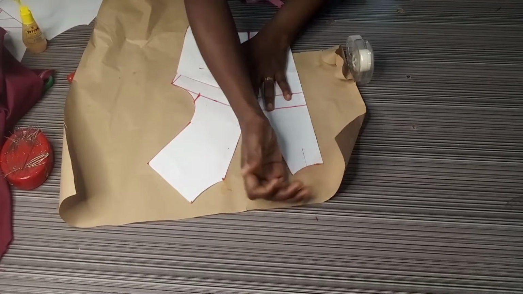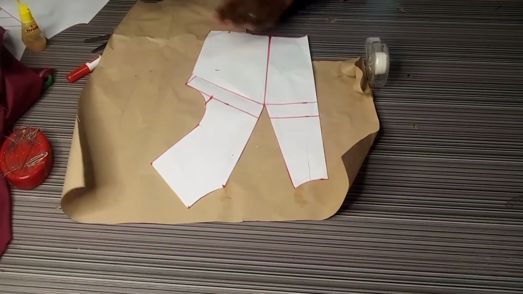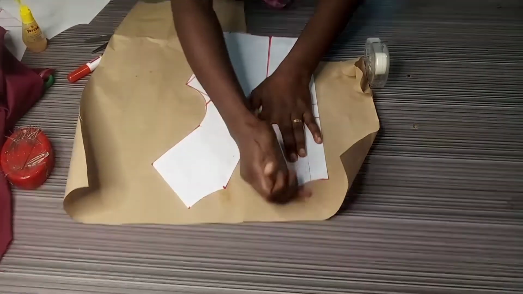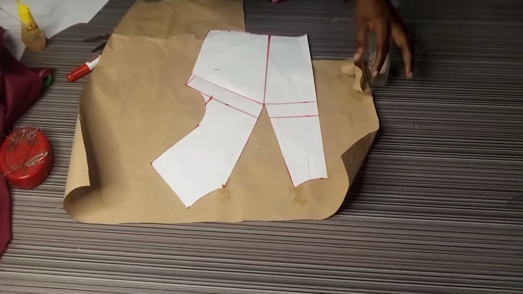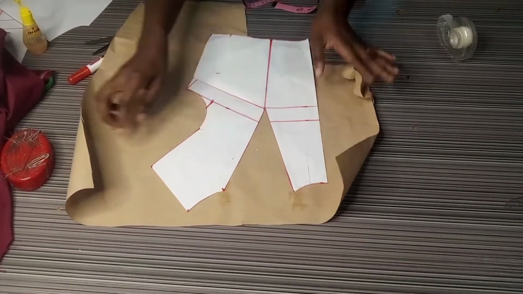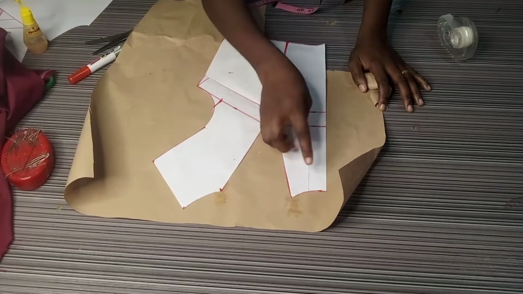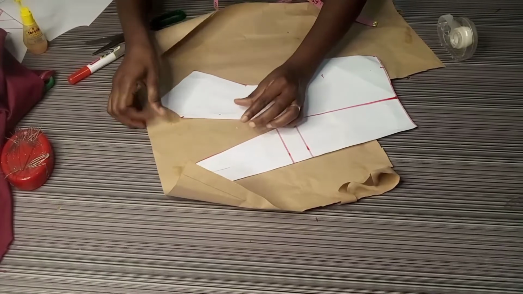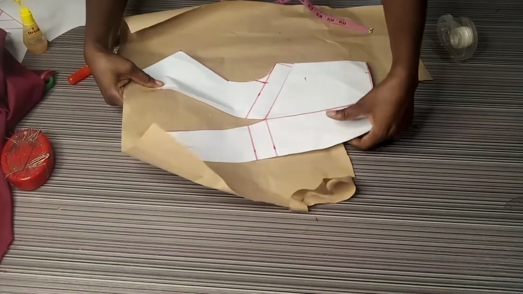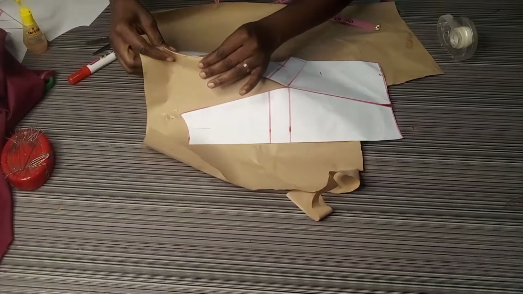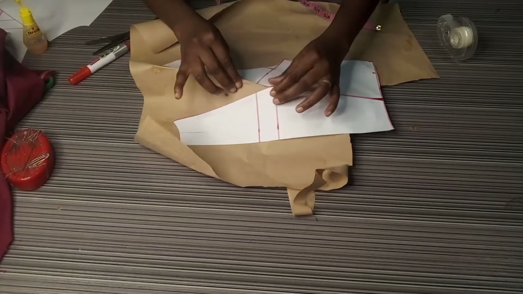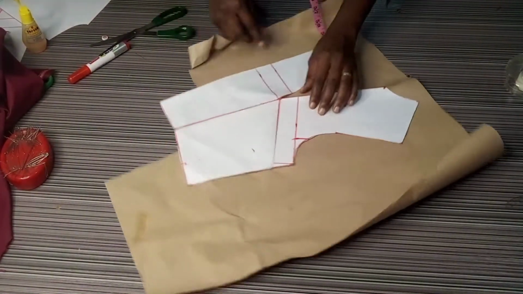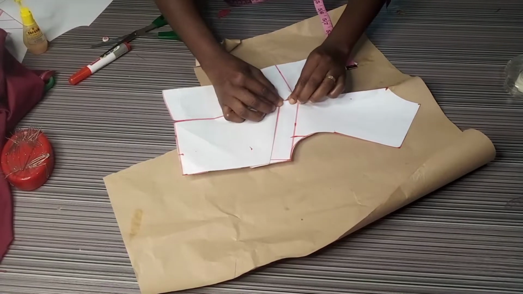So you see the allowance. Before I close it up, what I will now do next is to close it up so that we can trace the excess out. See what I'm doing? You close it. Just try to close it neatly.